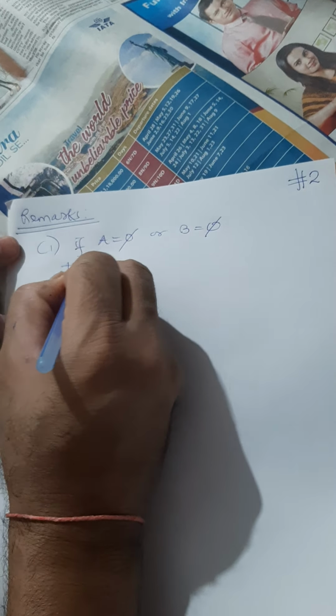For example, let's take A equals {1, 2} and B equals {a, b, c}. So A has 2 members, B has 3 members. So if I find A cross B, now we are forming the ordered pairs.